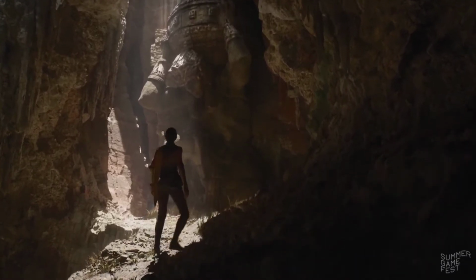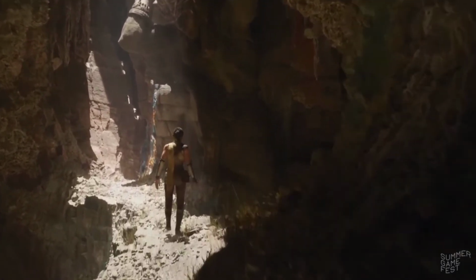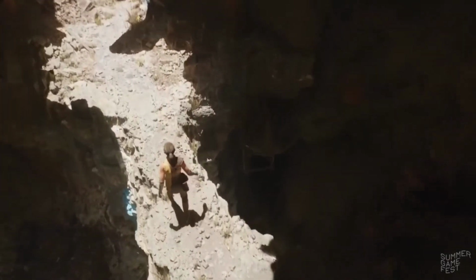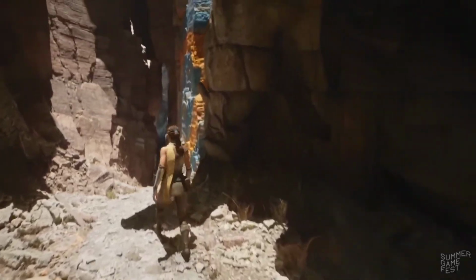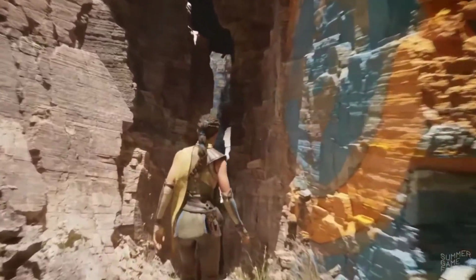Soundfield rendering allows us to record and playback spatialized audio. All of this adds up to a more immersive experience.